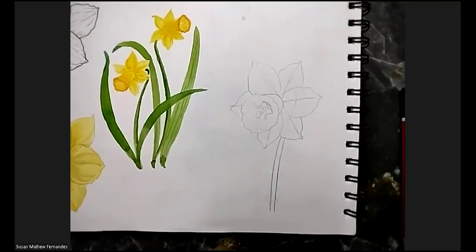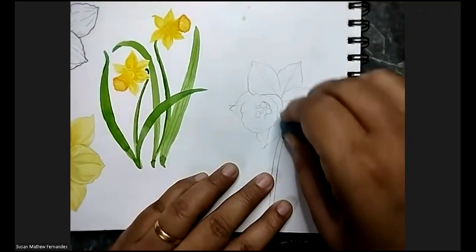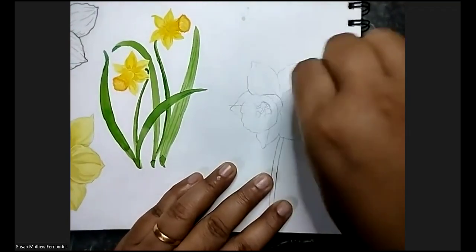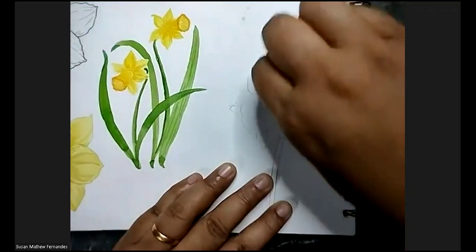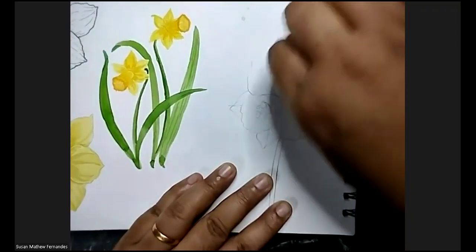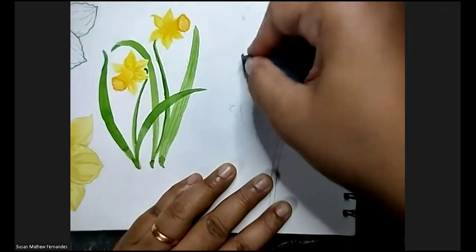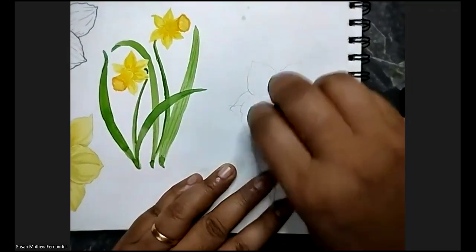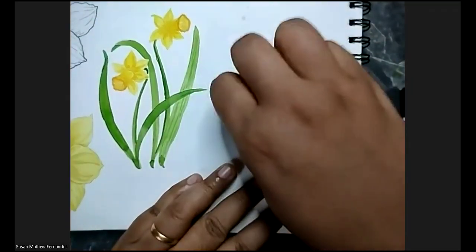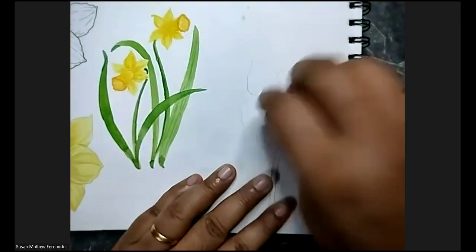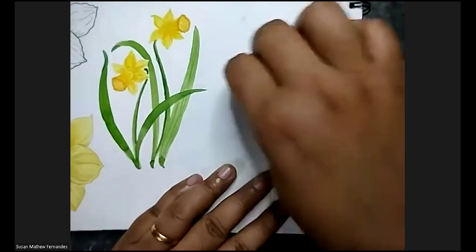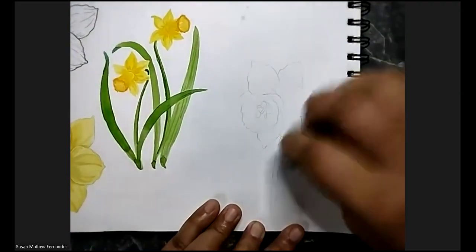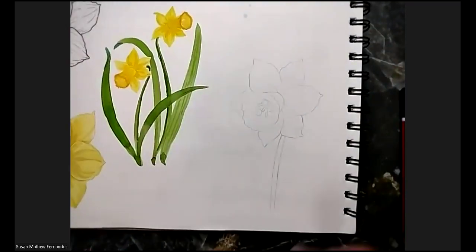Now I'm erasing all the extra lines because watercolor will not allow me to erase this afterwards. So I'm going to erase all my guidelines. I don't want the guides to show above the watercolor. In flowers, these guidelines are very nice to draw, but you really need to erase them afterwards. It interferes with the watercolor that we put afterwards. Okay. I'm also going to lighten the stalk. Now, white color.